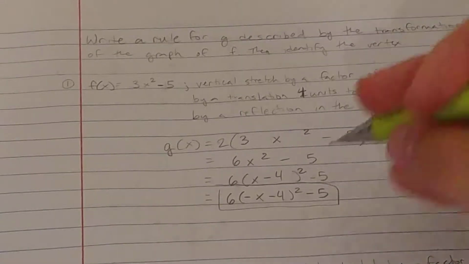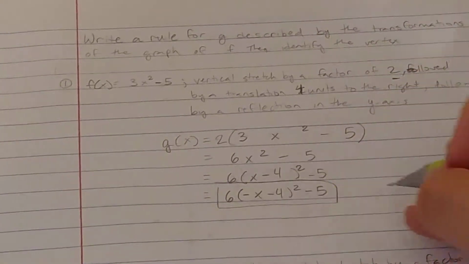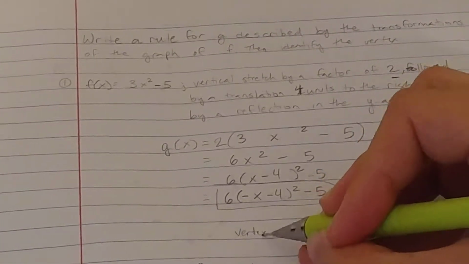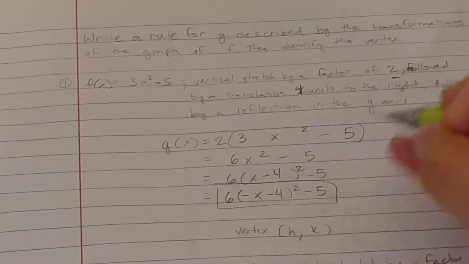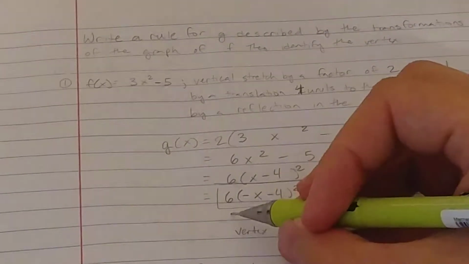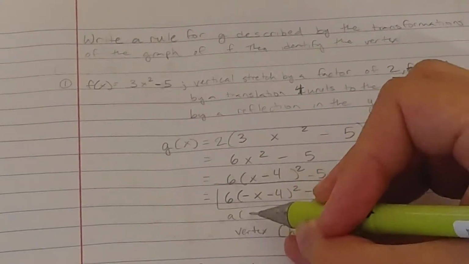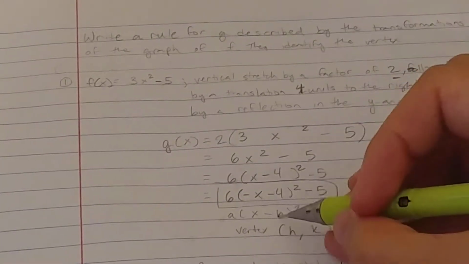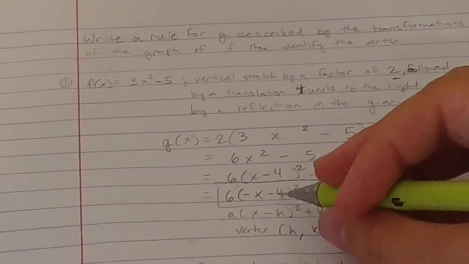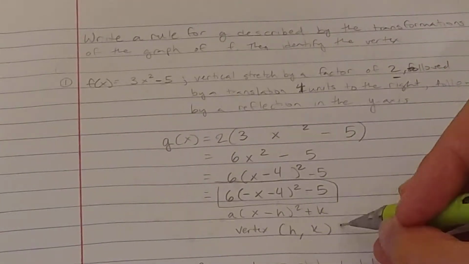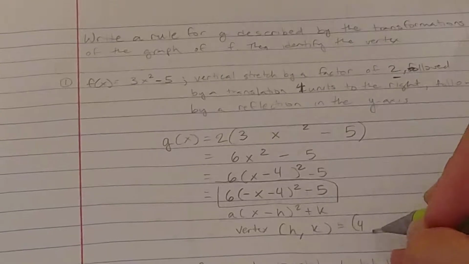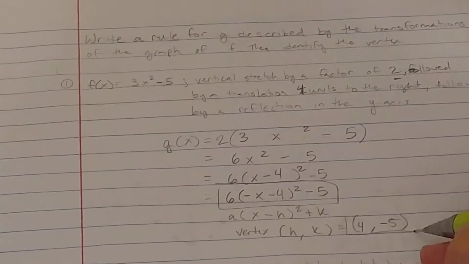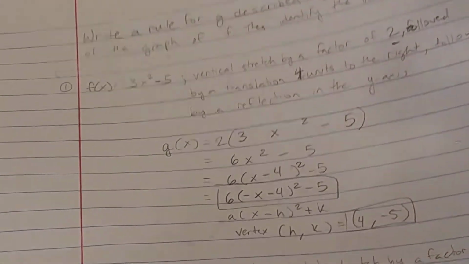Oh, identify the vertex. Okay, so our vertex is h, comma, k. And it's always a times x minus h squared plus k. So h is 4. Remember, you want to think opposite. It's not a negative 4, it's a positive 4. So 4, comma, and our k is negative 5. And that's it.